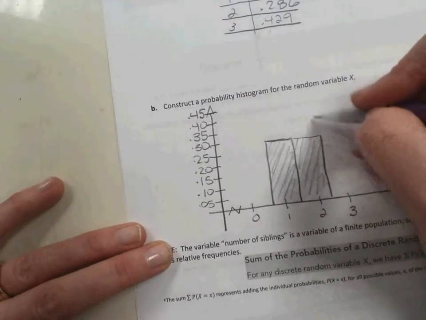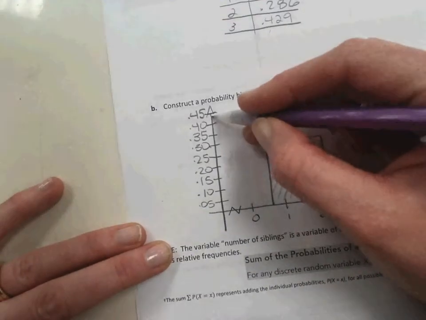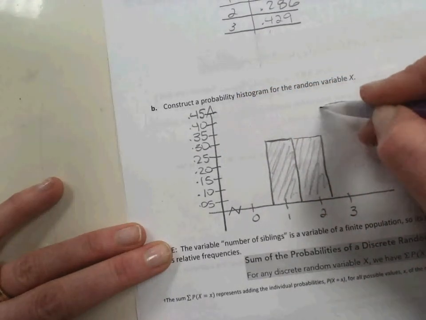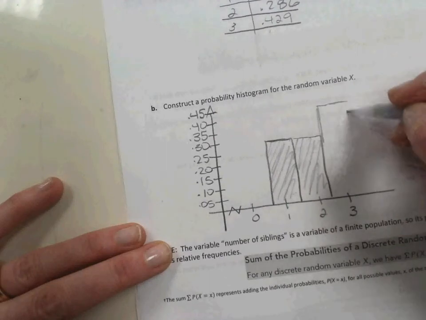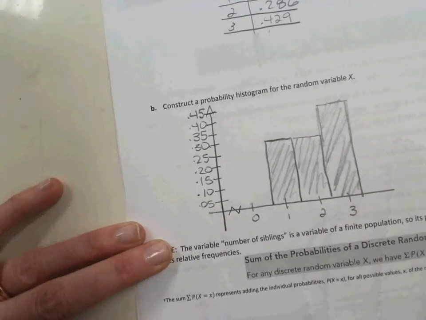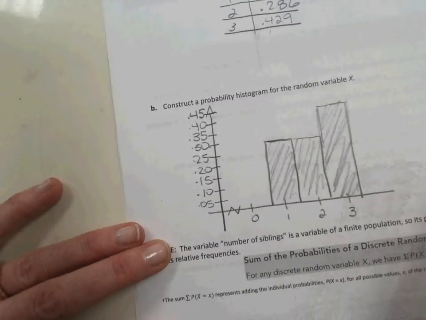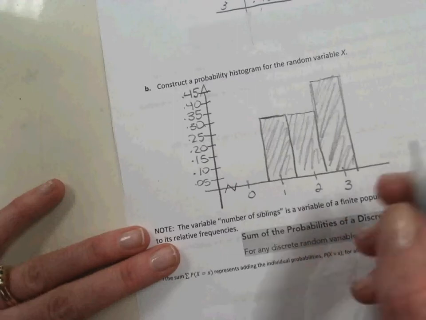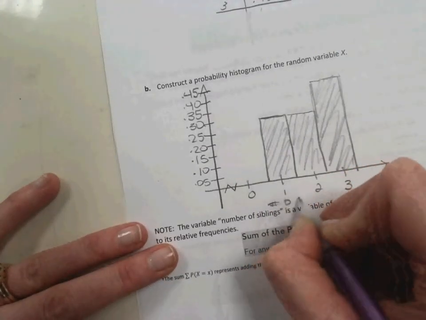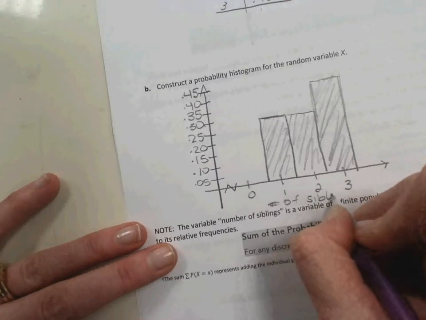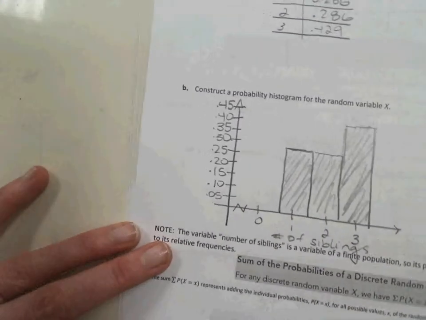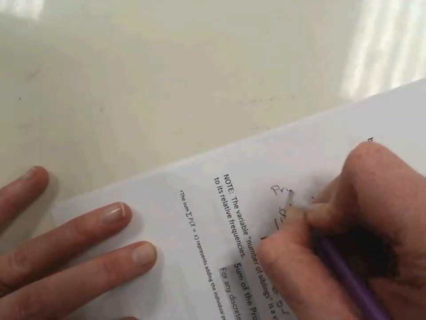And then 0.429. And there's your probability histogram, but it needs some labels. So the x-axis, we should label number of siblings. And your y-axis, we would label probability.